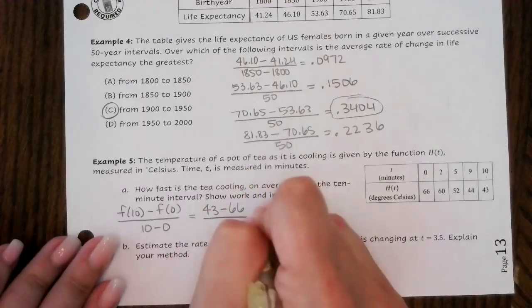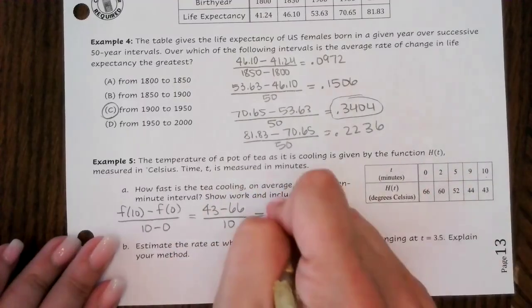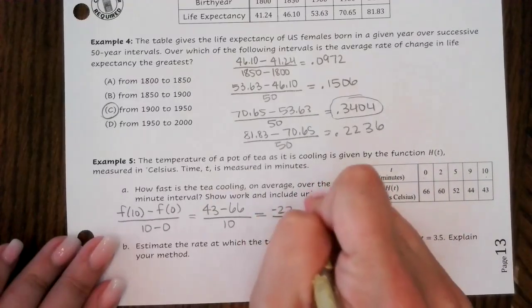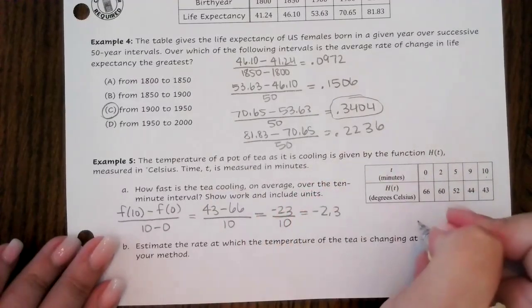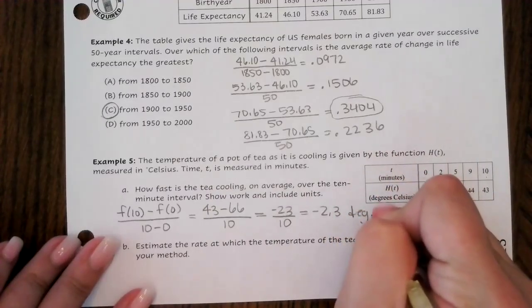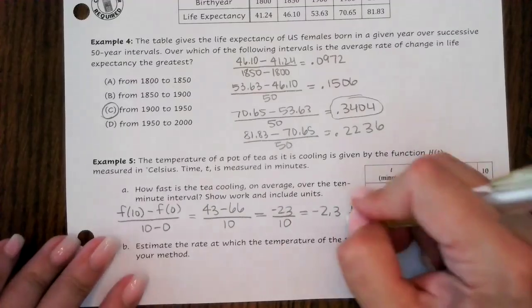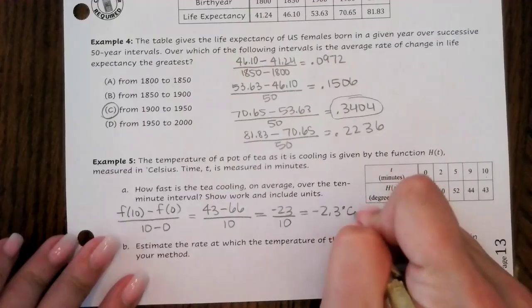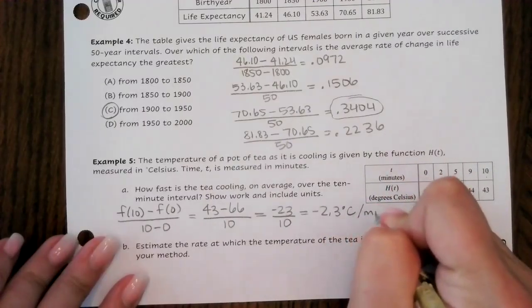And then 10 minus 0 is 10. And so we get negative 23 over 10, which is equal to negative 2.3 degrees. When I'm writing that out, I could just put the degrees Celsius per minute.